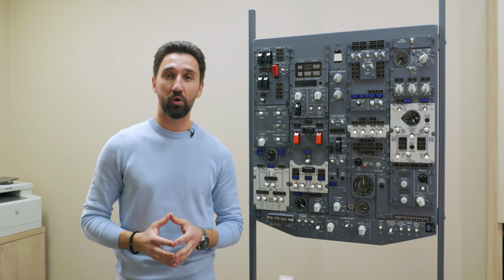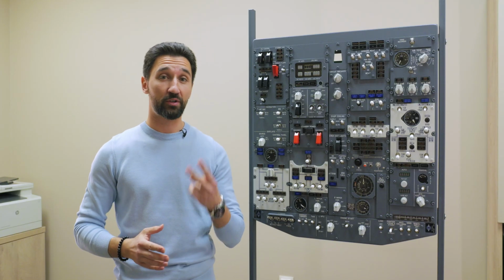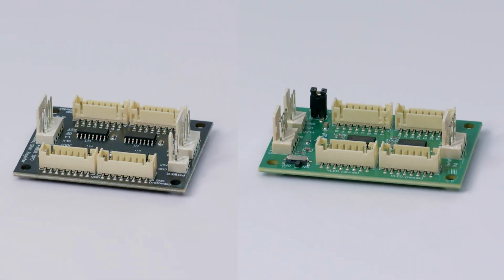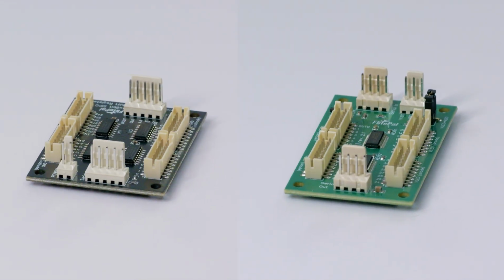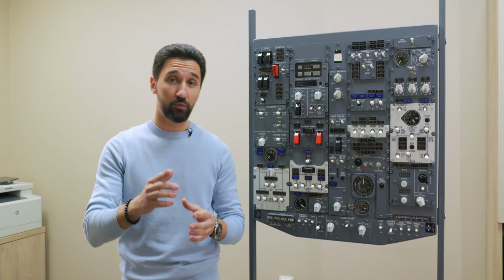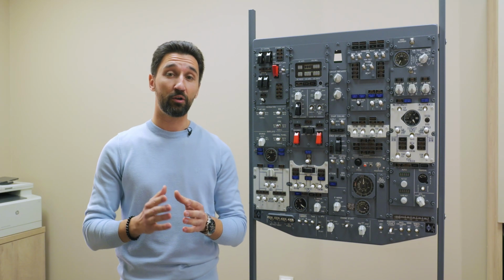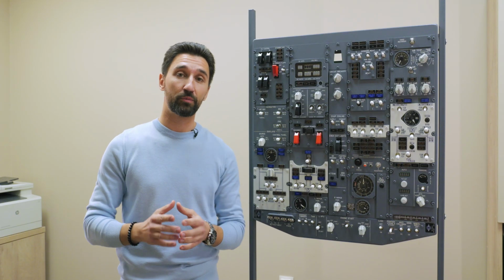This video is going to focus on output expanding. When it comes to output expanding, FlitePal offers two options. One is the green board or the LED driver, and the other one is the black board or the shift register output expander. What they have in common is that they're both fully compatible with Mobiflight and very easy to set up, and they also let you use 32 outputs with only 3 pins from your Arduino.